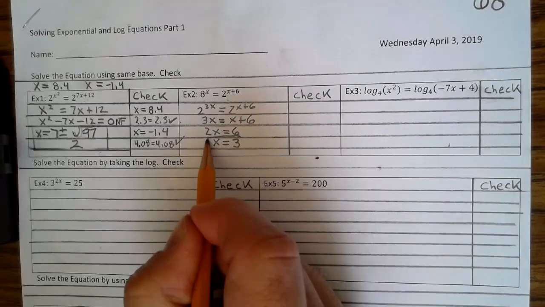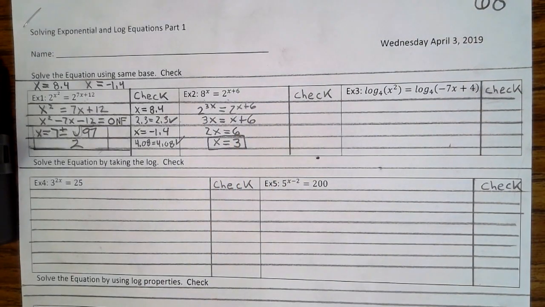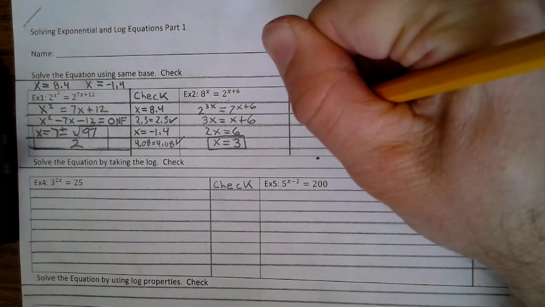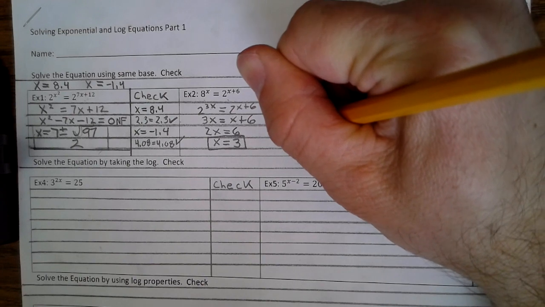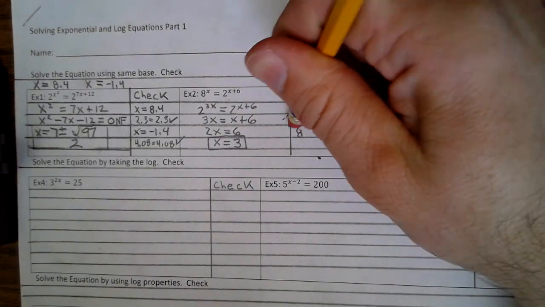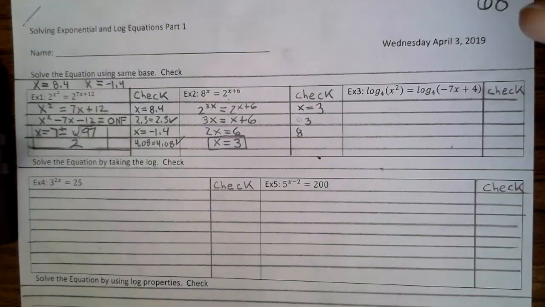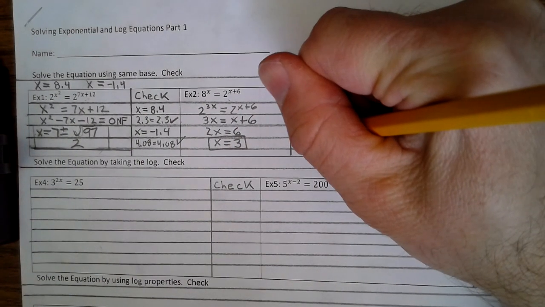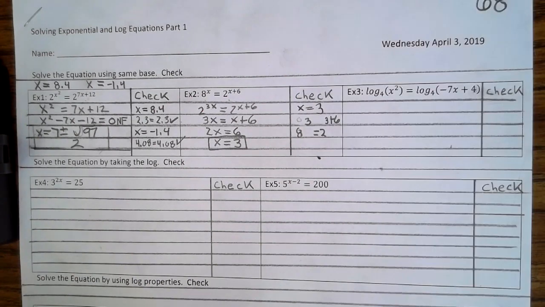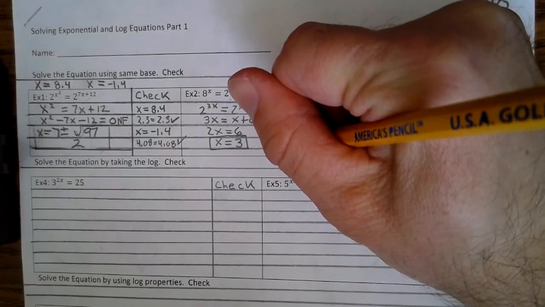Okay, so let's check. So check x equals 3. So 8, so we did this, 8 to the third power equals 2 to the 3 plus 6. So they both equal 512. So this checks.